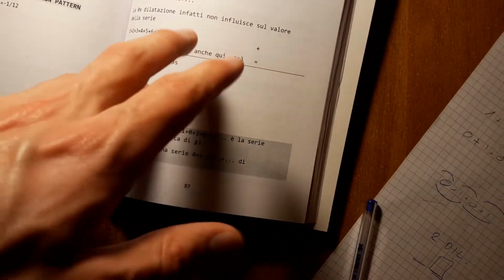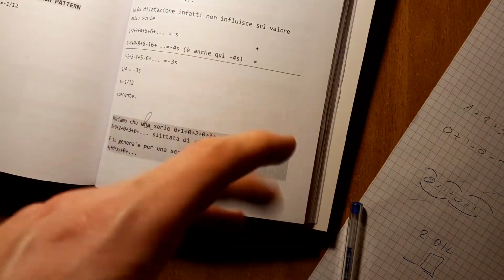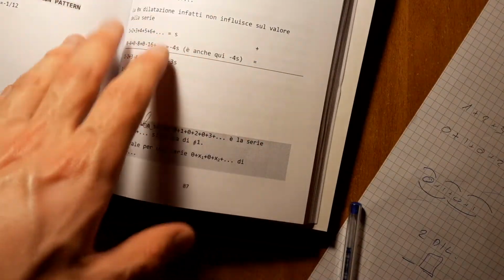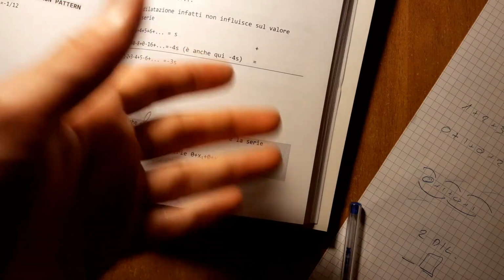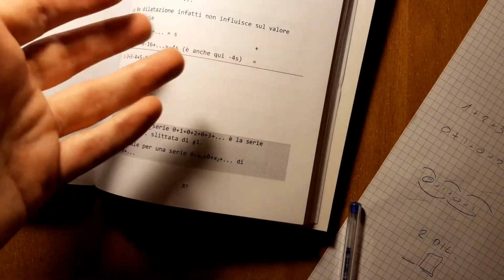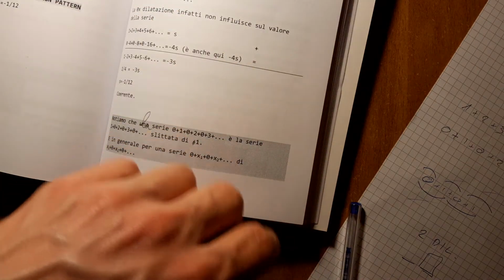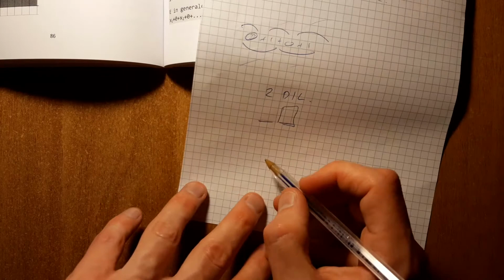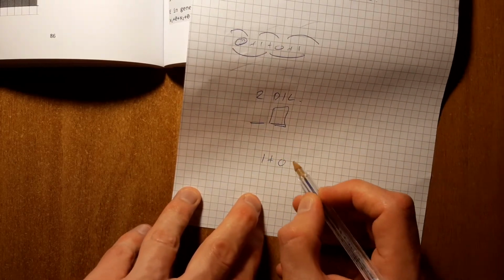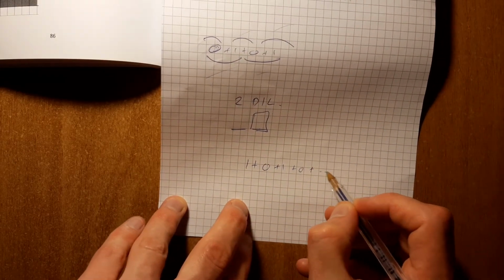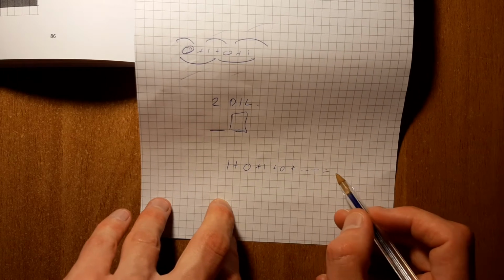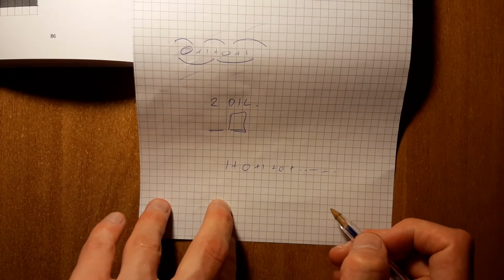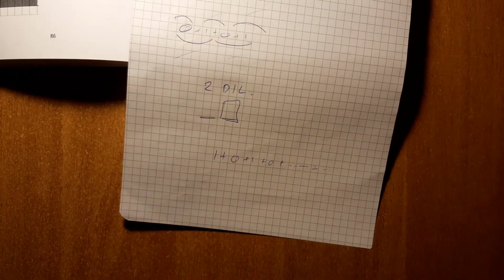And this can be quite obvious, because one can say, well, all 0s are added, so obviously the result will not change. But later, in a future episode, we will see that, for example, this series 1 plus 0 plus 1 plus 0 is not equal to minus 1 over 2. And this can be very tricky.